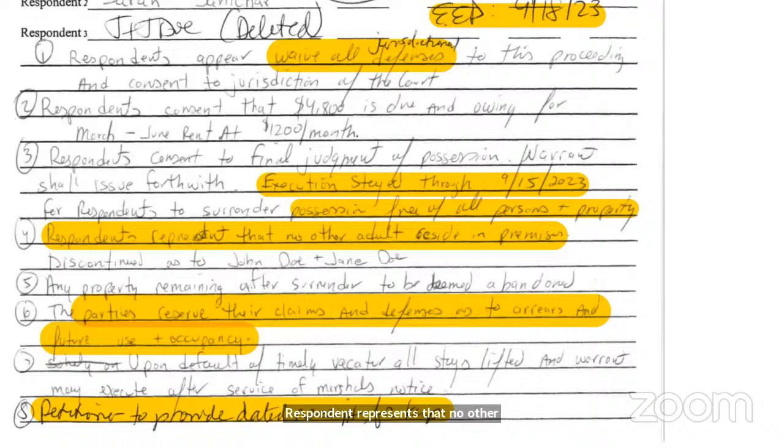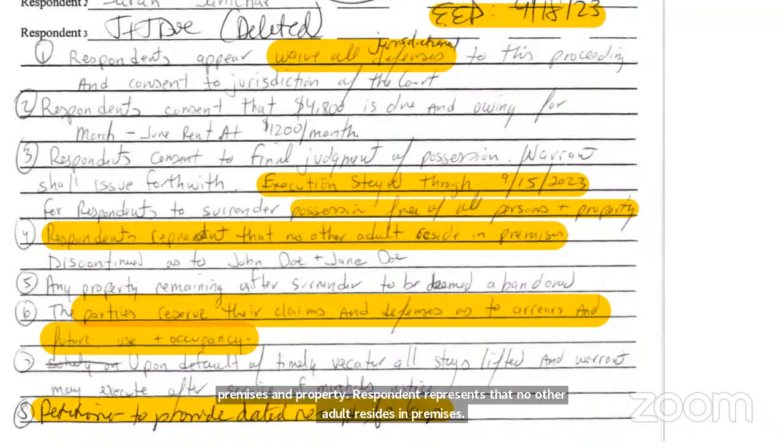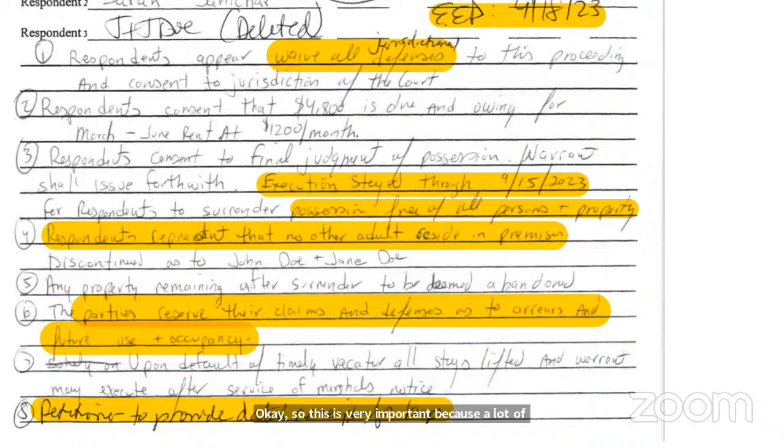Okay. So this is very important because a lot of times what happens is that people will leave the apartment, but they will leave someone behind. So let's say you moved in with your partner and you were the leaseholder. And then you had a breakup and they refused to leave.